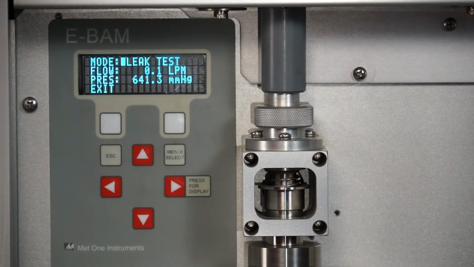The mode parameter selects either the leak test or the pump test. Set the mode to leak test. The leak test mode is used to check for flow leaks and to measure the leakage at the filter tape nozzle interface. The pump test mode is used to test the capacity of the pump to determine when it needs to be replaced. The flow parameter is the instantaneous output from the unit's internal flow sensor. This is the parameter you are checking.